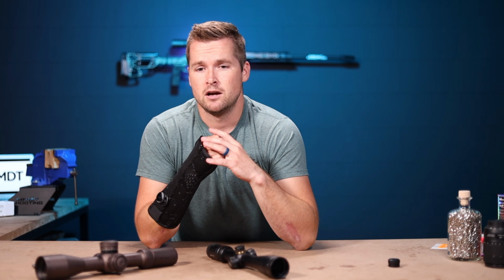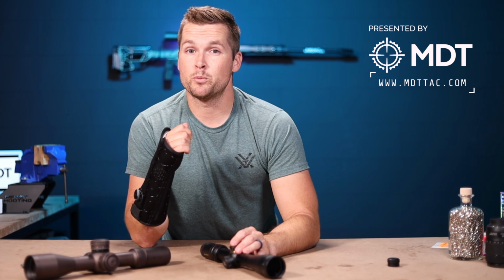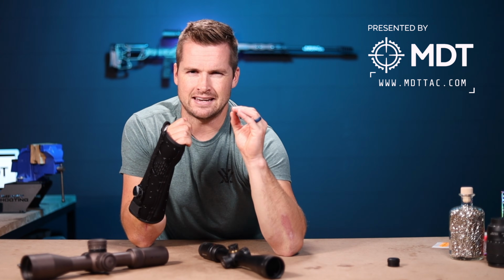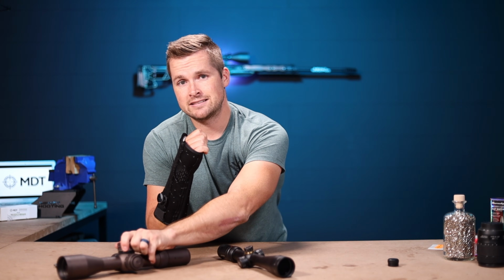Now, a lot of people say that MOA-based scopes are more accurate, or rather, more precise in your ability to dial in exactly where you need to be. Technically, that is correct. 1/4 of a MOA is a finer adjustment than 1/10 of a mil.